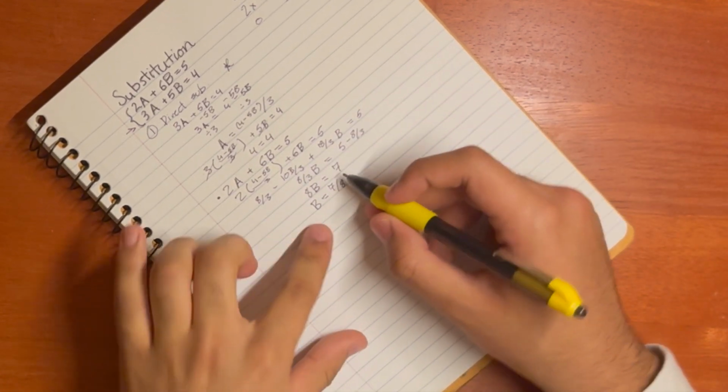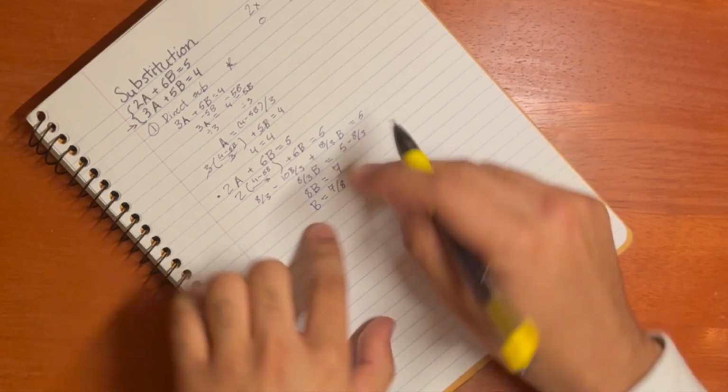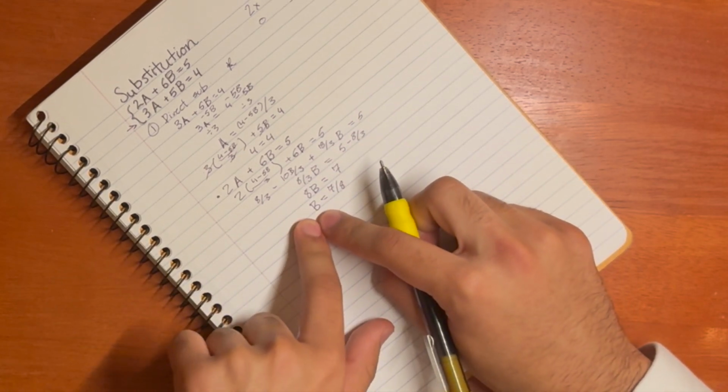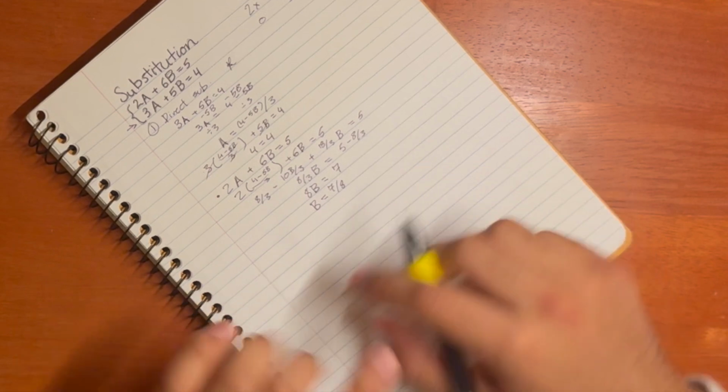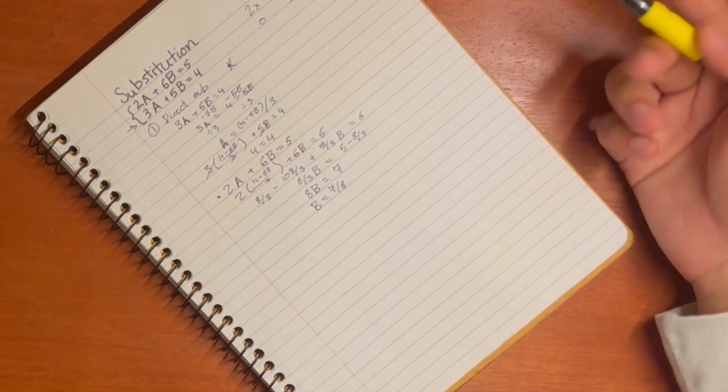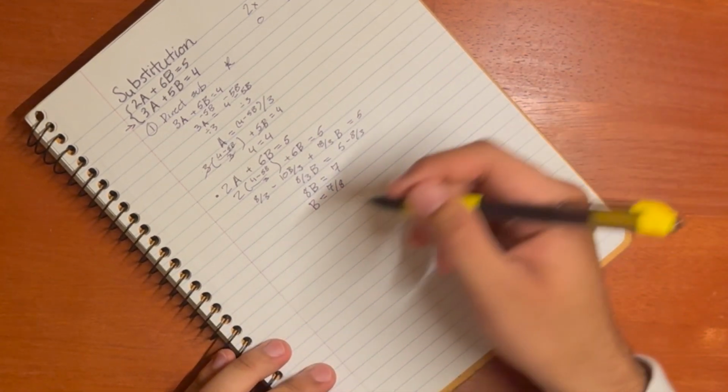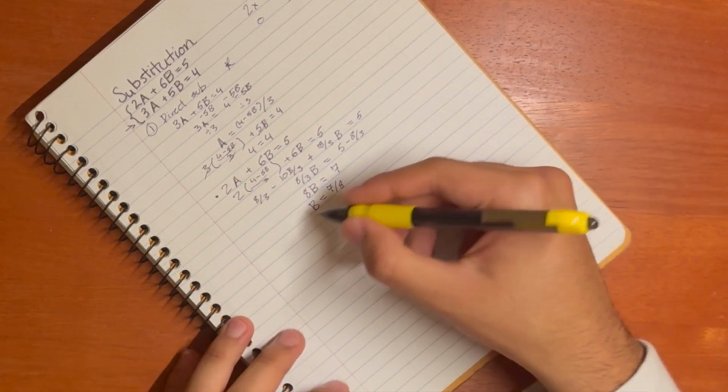Now that we have a numerical value for one of our variables, we can plug it into either equation in order to get what we want. So I'm going to plug it into the first equation because it looks easier.